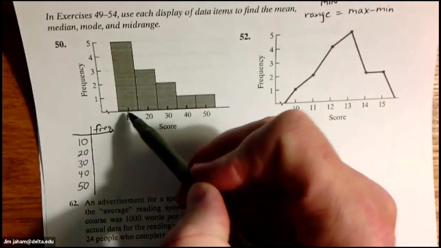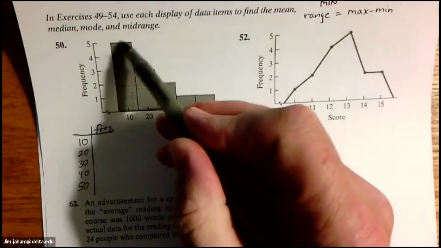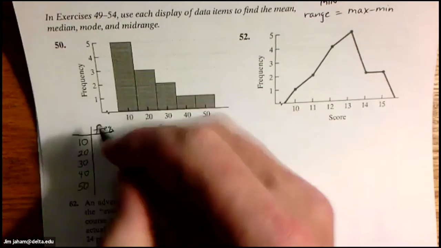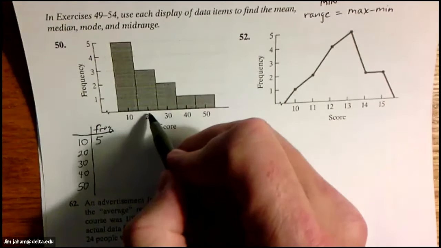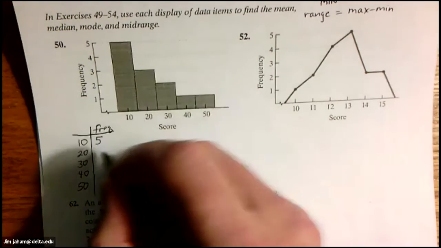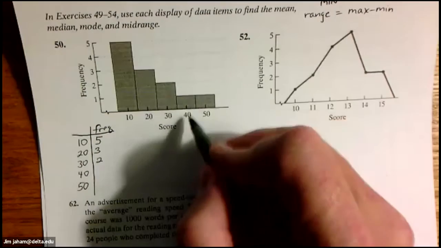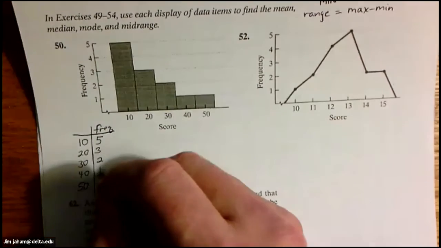If you go up to the height of the 10, you'll see that there are 5 of those 10s. The data value 20, there are 3 of them. The data value 30, there are 2. Data value 40 and 50 each one.